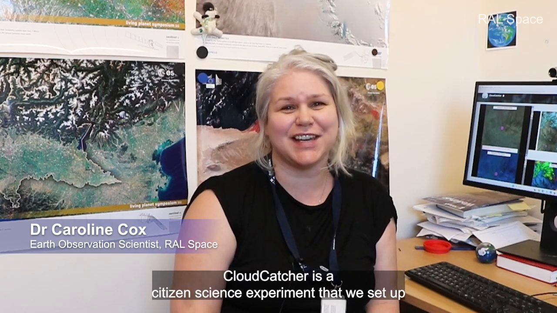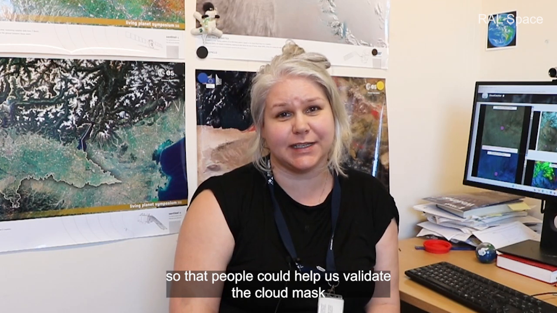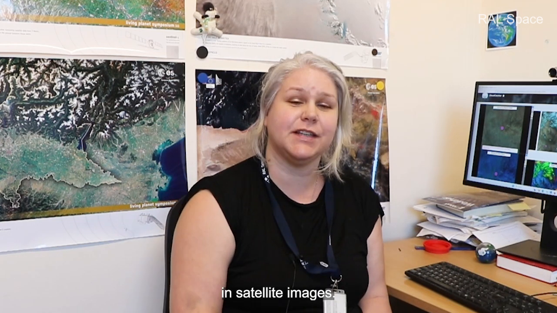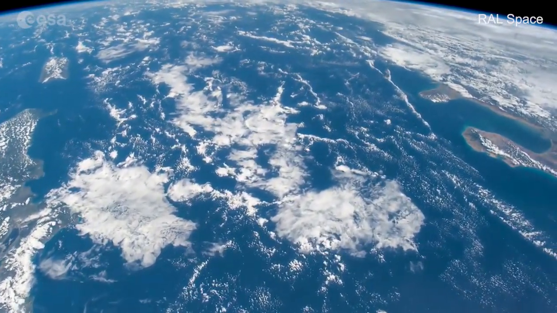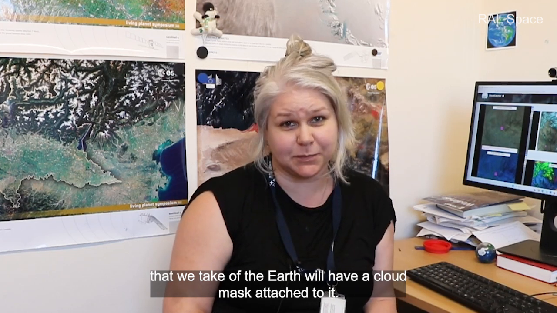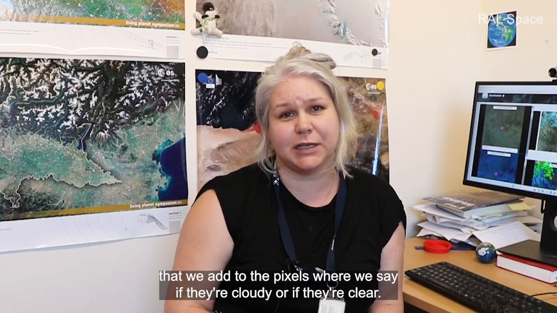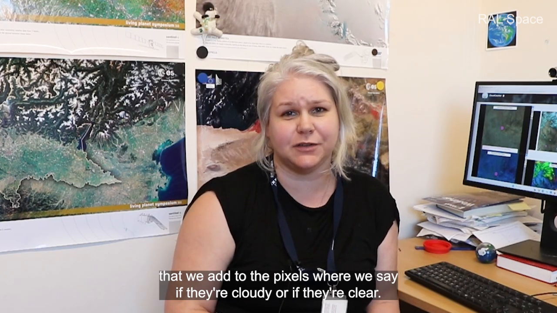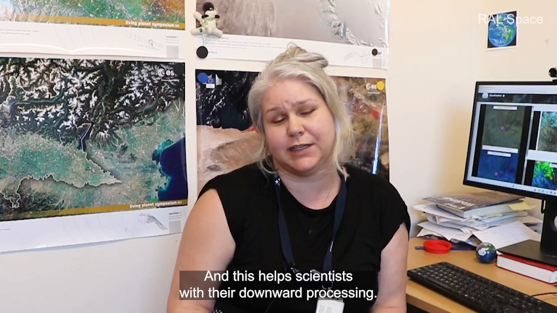CloudCatcher is a citizen science experiment that we set up so that people could help us validate the cloud mask in satellite images. Any satellite image that we take of the Earth will have a cloud mask attached to it. So this is basically a label that we add to the pixels where we say if they're cloudy or if they're clear. And this helps scientists with their downstream processing.